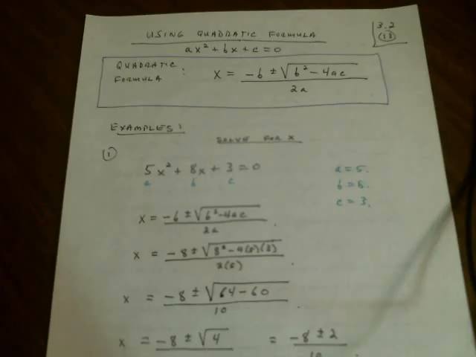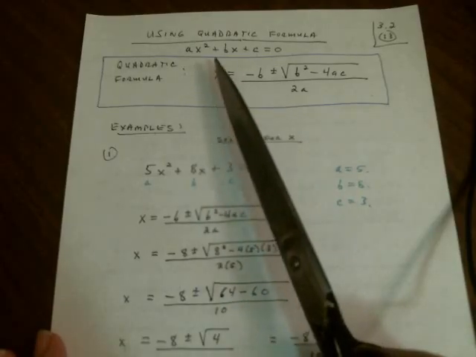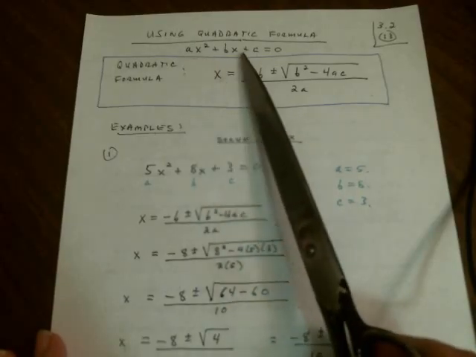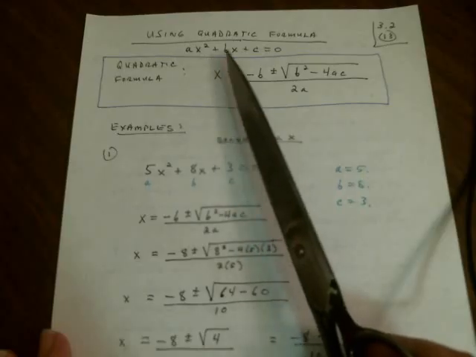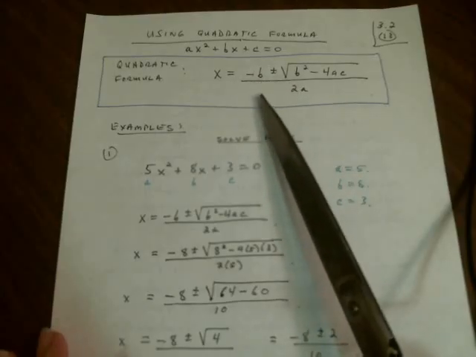So this video is just on using the quadratic formula. The quadratic formula I've written out here in the blue box. Notice you have to start out with your a, b, c. The order is really important, and I think we've been very consistent in class about that. And this is simply a formula that just has to be memorized.